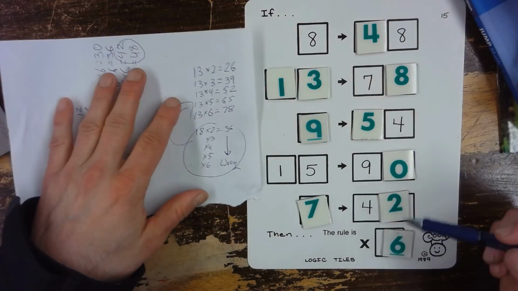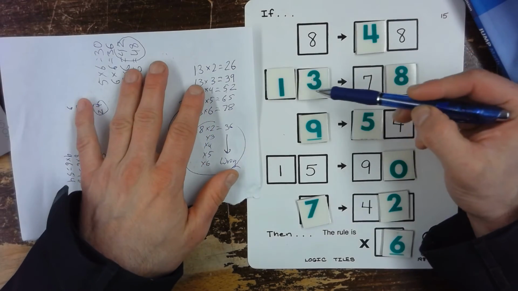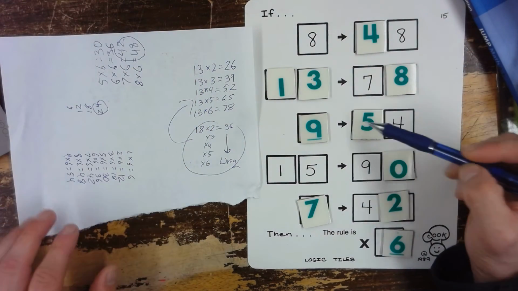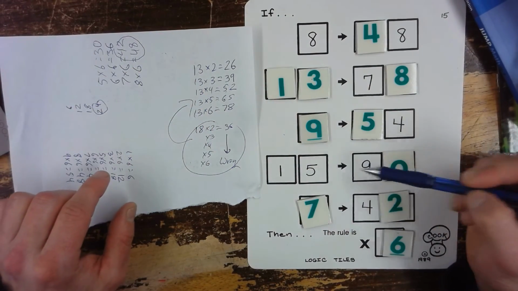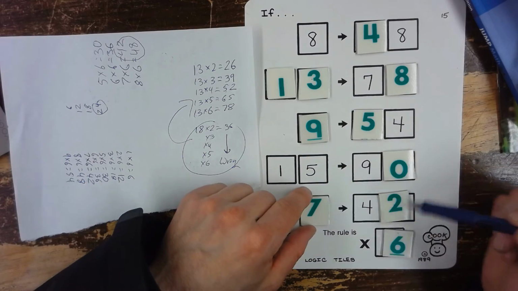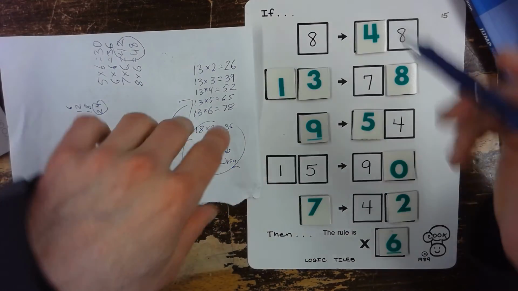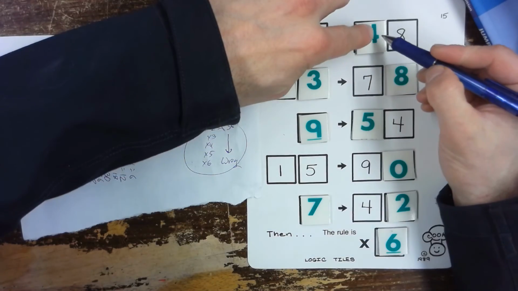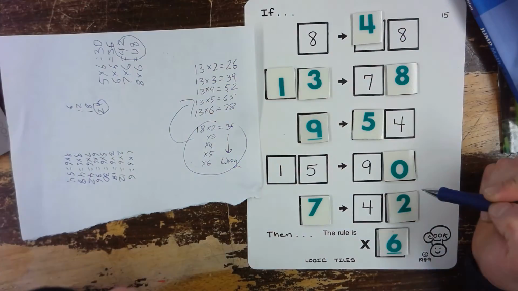But I got it. I know that 8 times 6 is 48, 13 times 6 is 78, 9 times 6 is 54, 15 times 6 is 90, 7 times 6 is 42. We are all good. You, on your tile card, can pull these off and write in your answers.